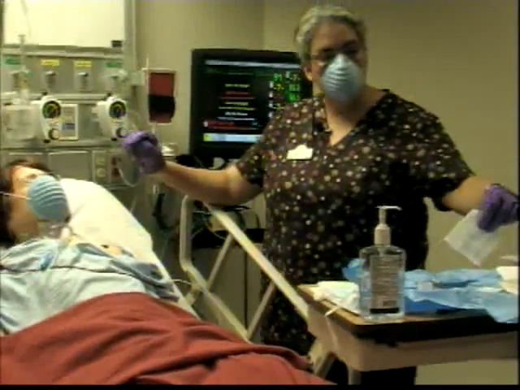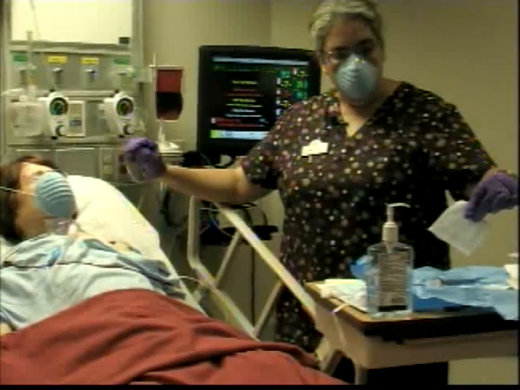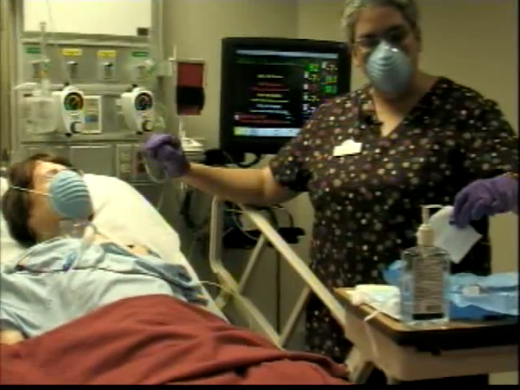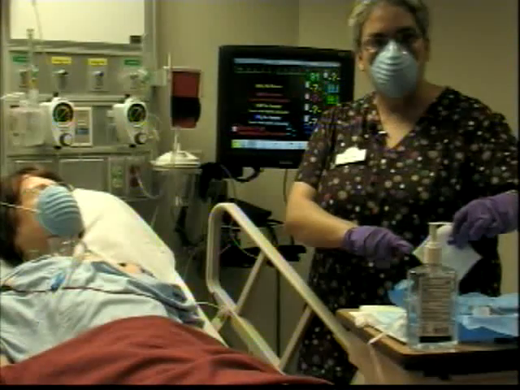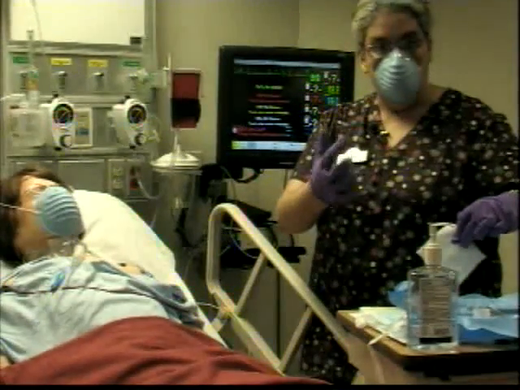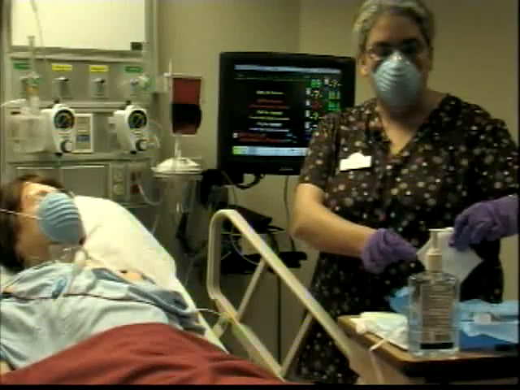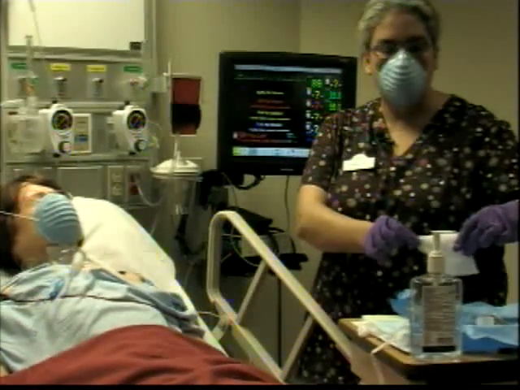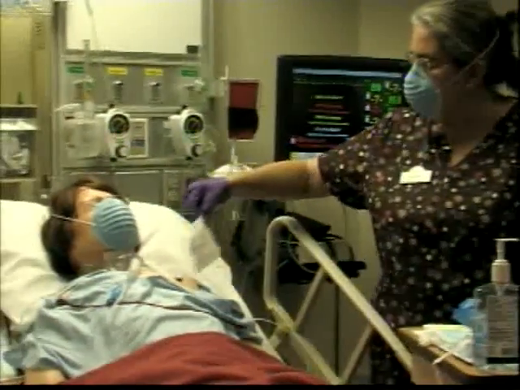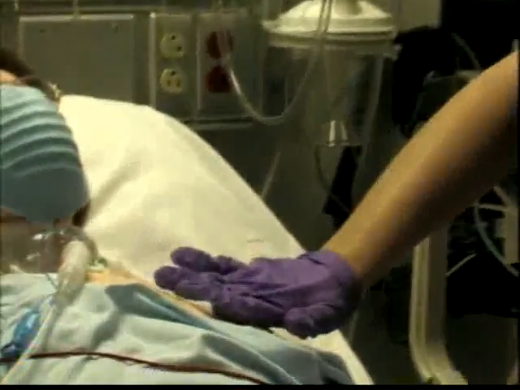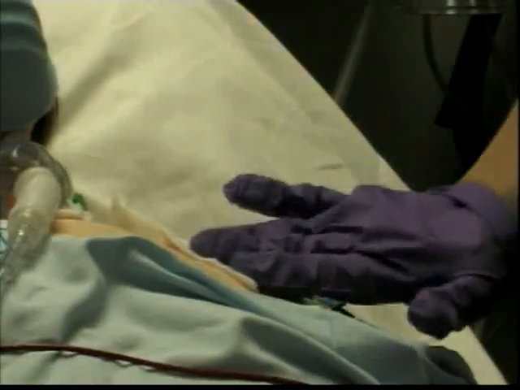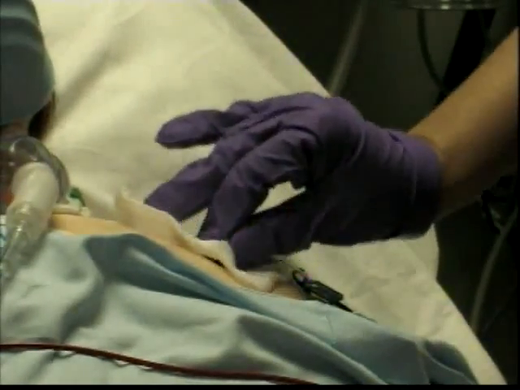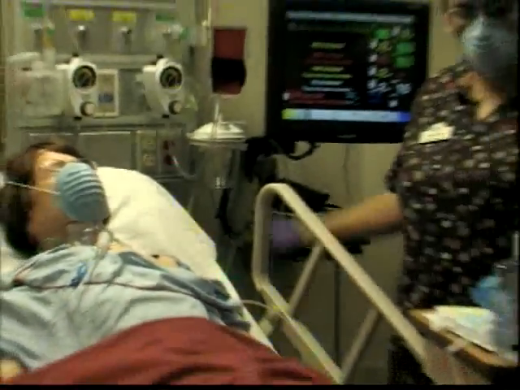So I'm going to use my 4x4. I'm going to bring it to my 1-inch border. That means that this part of the gauze is not sterile anymore, but neither is my hand. So I'm going to grab it within my 1-inch border. My hand remains in the same place. I put it on top and I pat it dry. I haven't contaminated anything. Pat it dry, remove, discard.